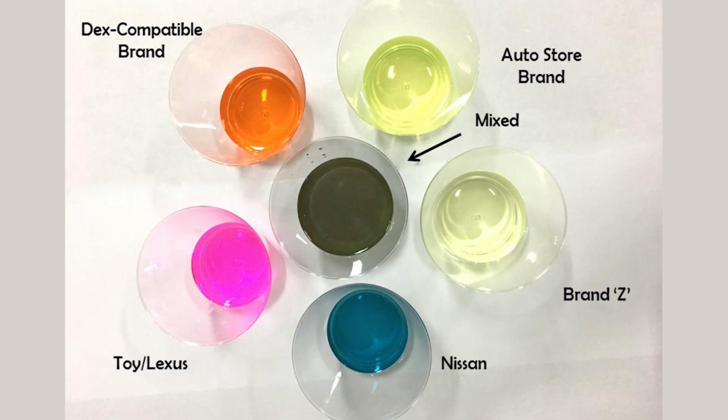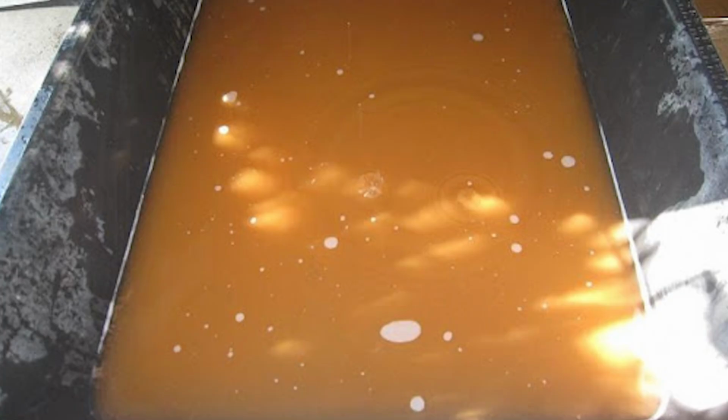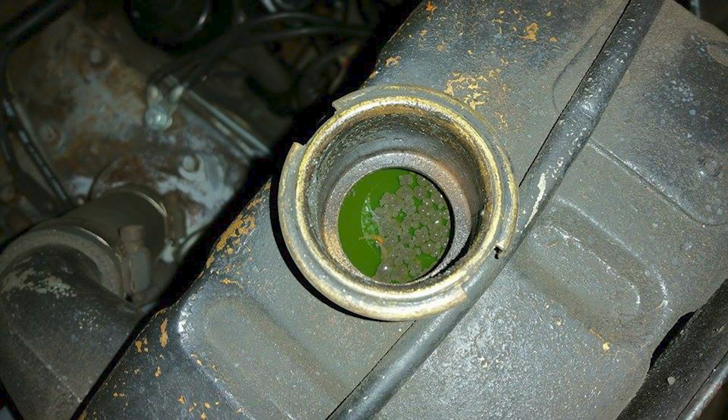If you notice any of the following signs, it may indicate a problem. Number one is cloudy or a milky appearance. This could indicate oil contamination, which might suggest a leak or a failing gasket. Rust or discolored coolant could suggest the presence of rust or corrosion in the cooling system, which could lead to damage over time. And floating debris or particles. This can clog the cooling system, reducing its efficiency.